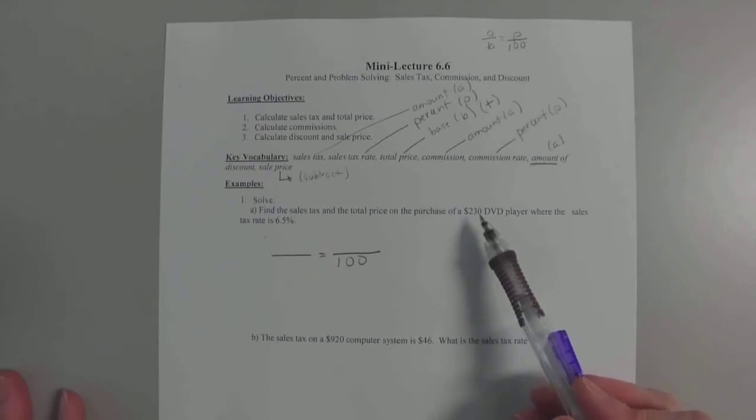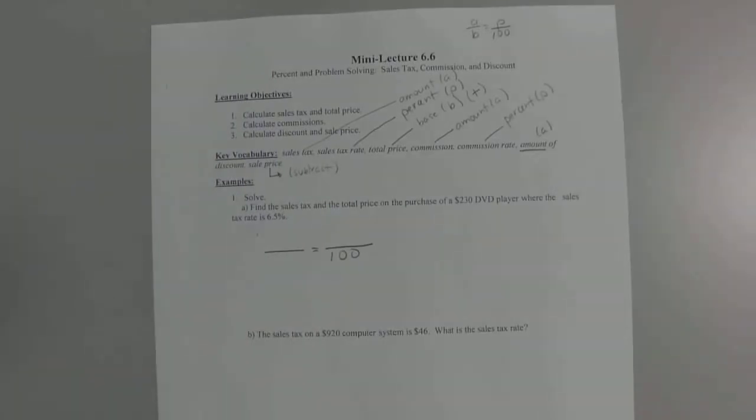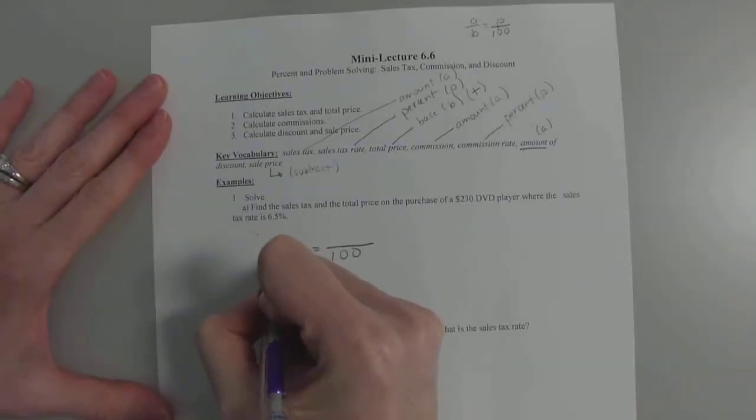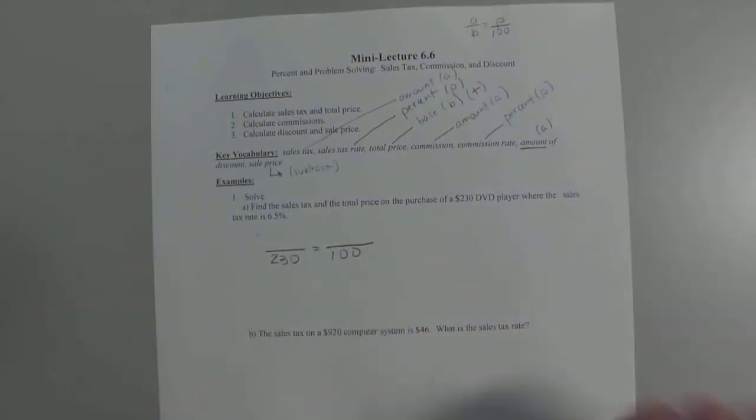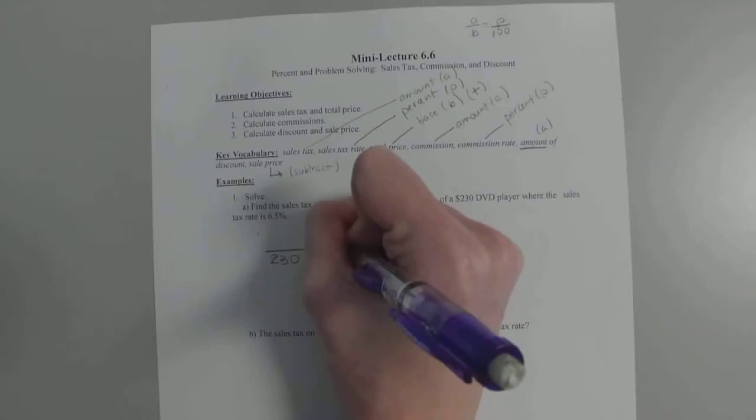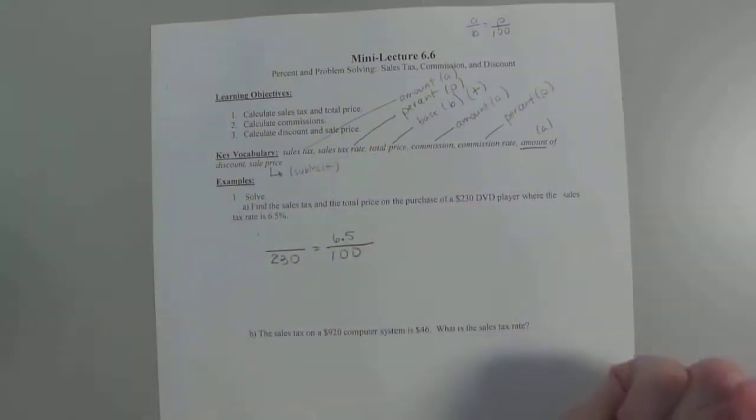So the DVD player costs $230. Is that going to be the amount compared to the tax, or is it going to be the base compared to the tax that we're paying on it? The base, right? It's the whole chunk. It's how much we're paying for it. So that's going to be $230. And the sales tax rate is 6.5%, so that's the percent. So where does it always go? Over the 100, right? And what don't we know?